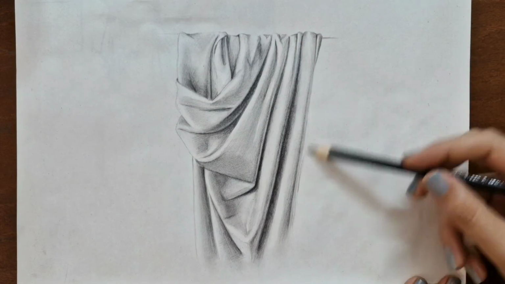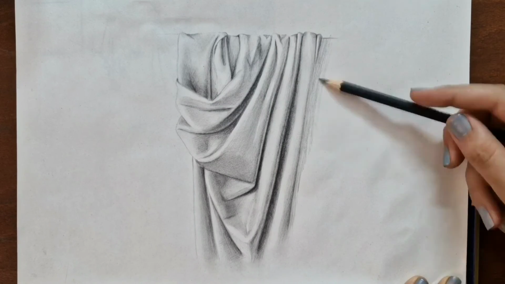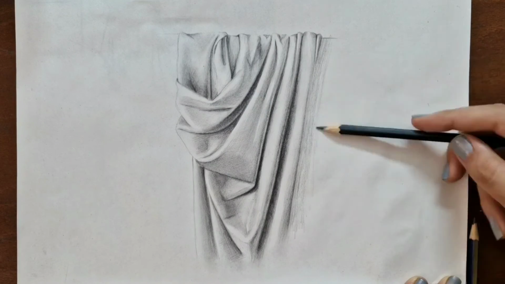To finish, I'll slightly darken and shade the background so it doesn't look flat. This will give the drawing a sense of depth and dimension in the space.